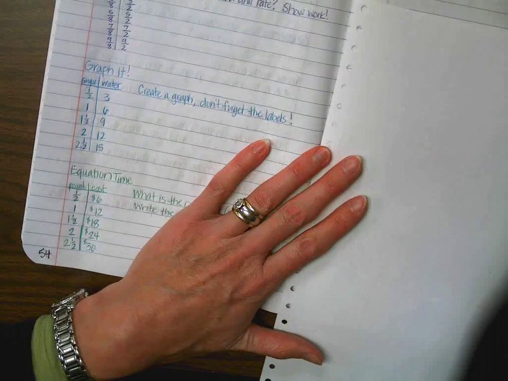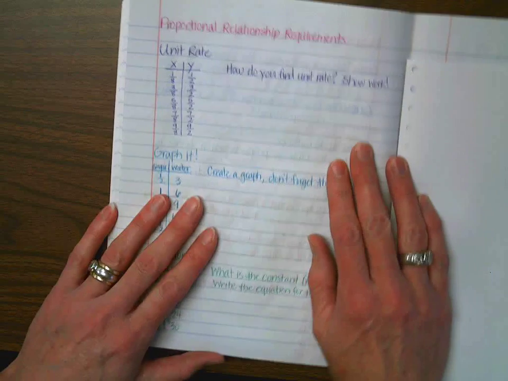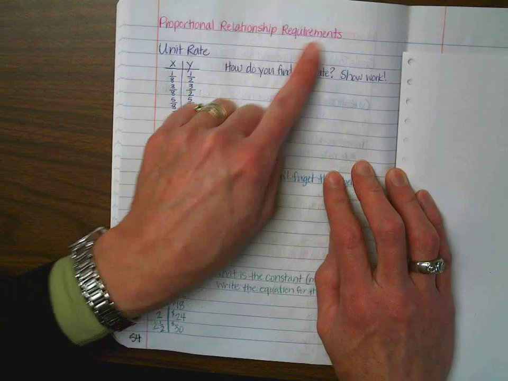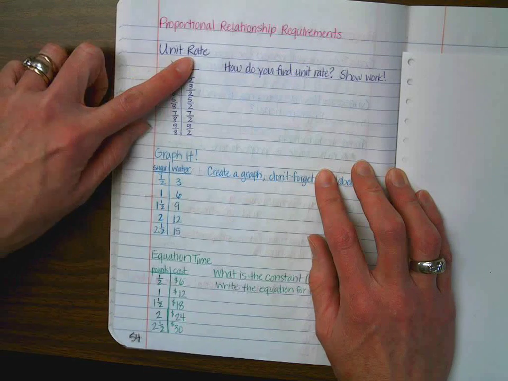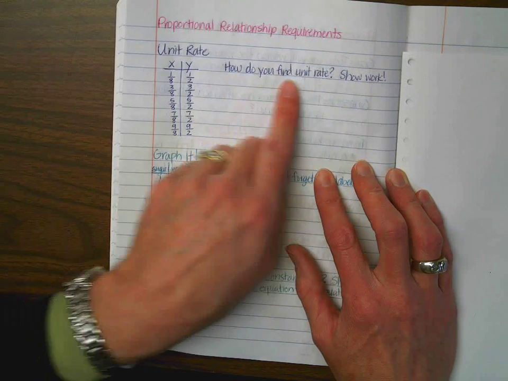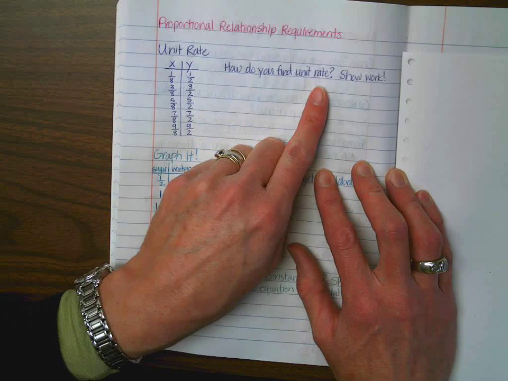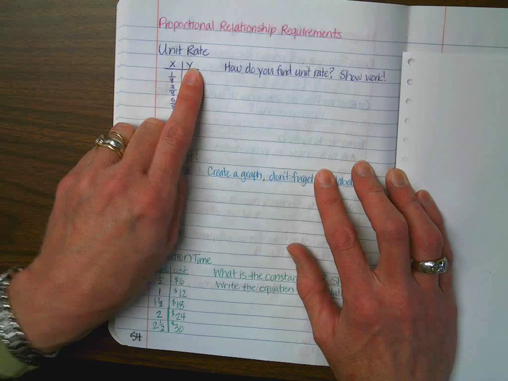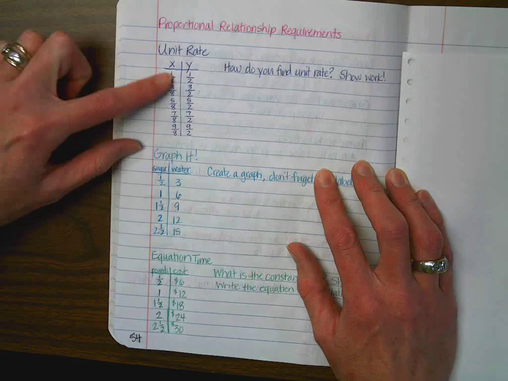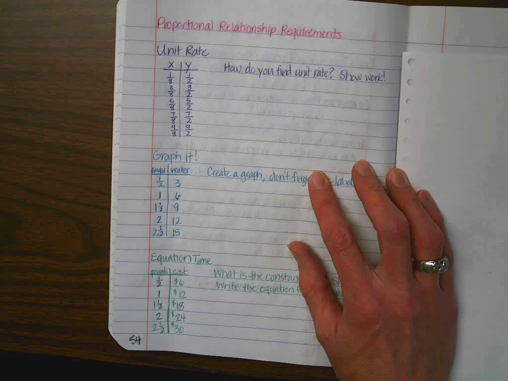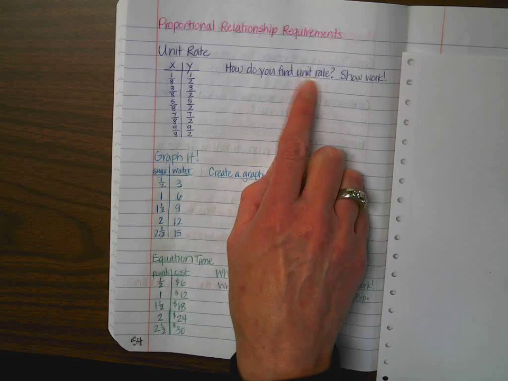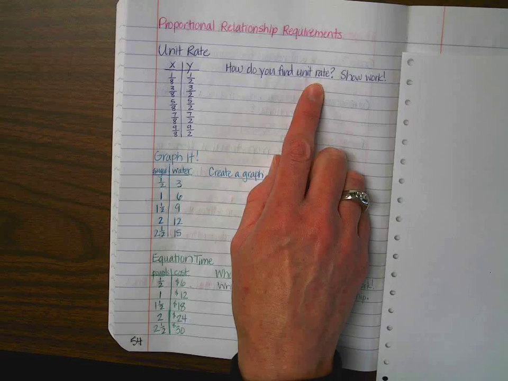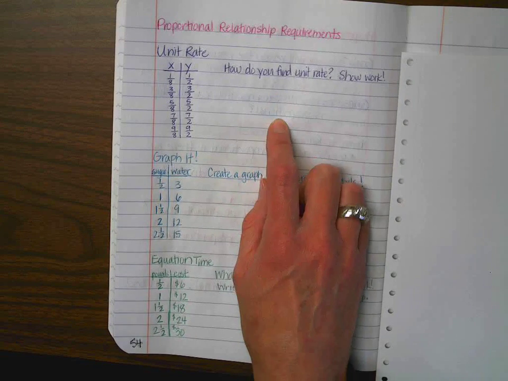Going to the next page of the notes, still working on a review, still doing the proportional relationship requirements. So identifying unit rate. How do you find the unit rate? That's the question I want you to remember. I'll give you a hint. It's something divided by something. So you're going to take each one of these values on your ratio table and find the unit rate. You need to show your work.